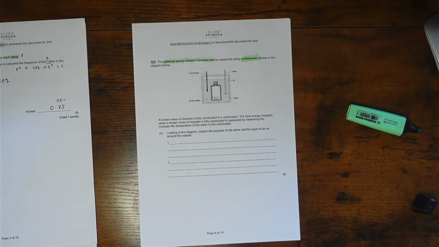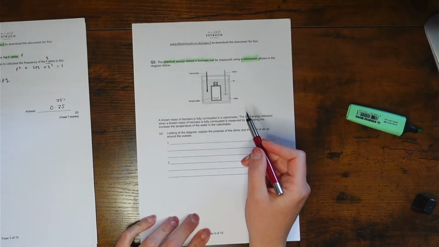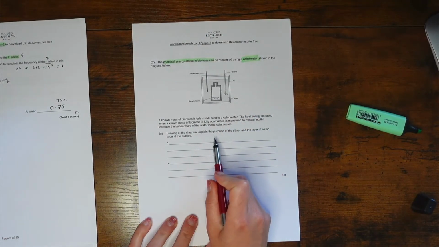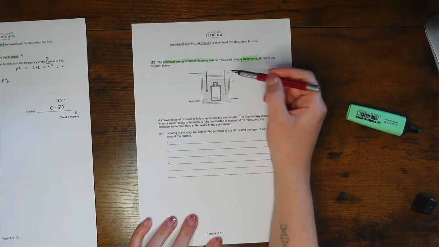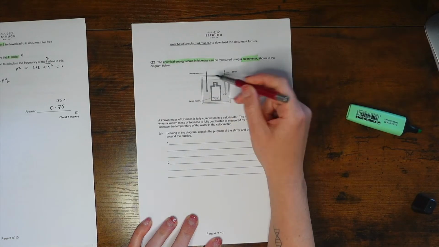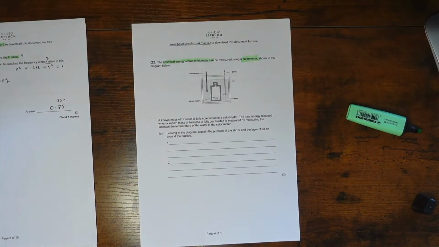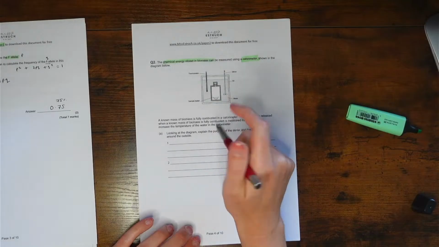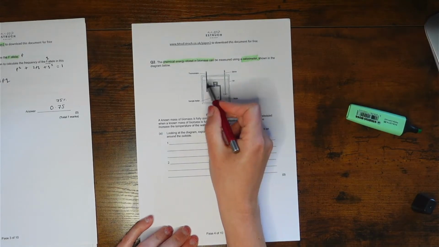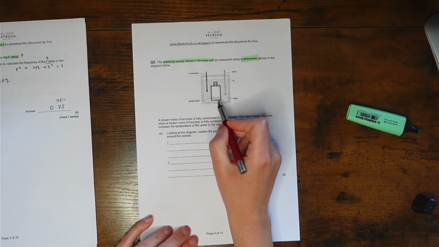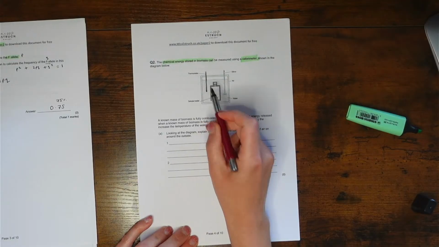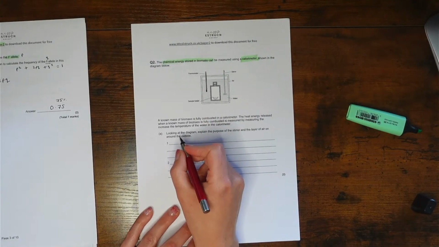I think it is in chemistry as well. So looking at the diagram, explain the purpose of the stirrer and the layer of air around the outside. Okay, so that's our 2 questions here. So the stirrer for this one is going to help to distribute the heat energy, because if our thermometer is only here, we do need to make sure any heat energy that's being released from the combustion is being equally distributed. So that's what I'd go for here.